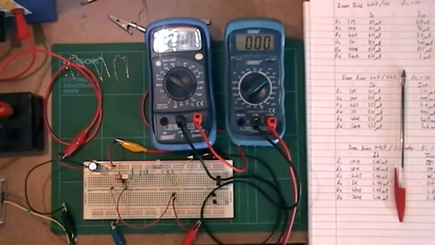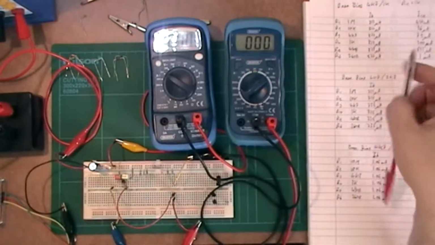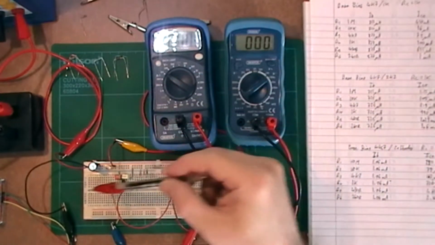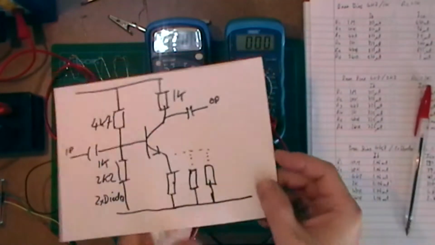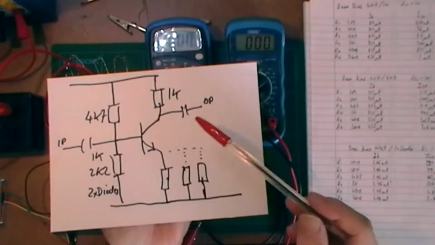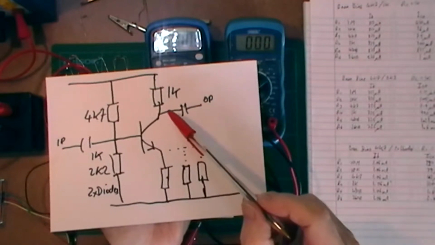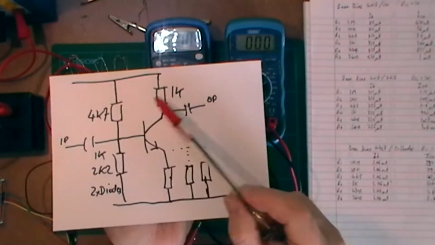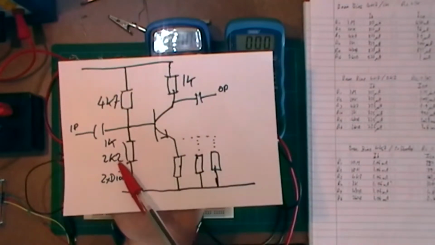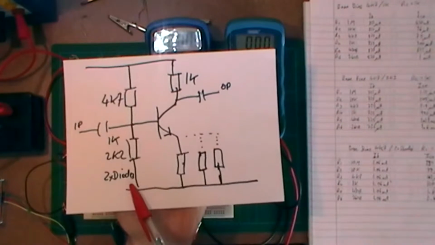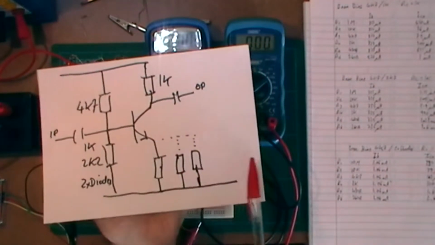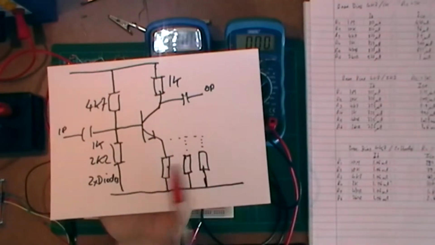So here we go, I've got the same setup as I had last time on the breadboard. Same bunch of transistors. It's what I actually did last time, wasn't it? I had an NPN transistor, a 1K on the collector, and this is my bias point for my base. And what I did is I had 1K and I changed it to a 2K2, and then two diodes. And I've got 6 resistors here that I just changed each time I wanted to see what the bias point would be.